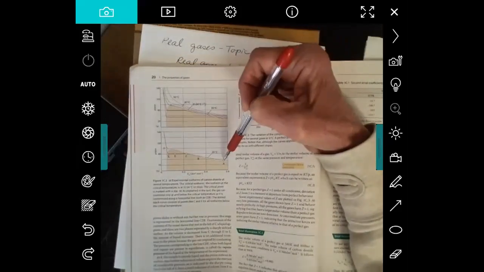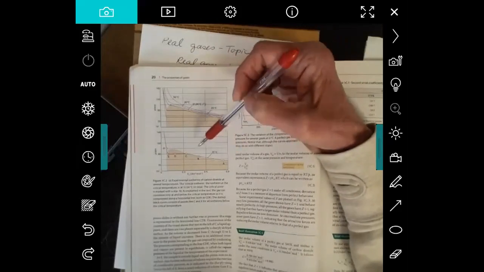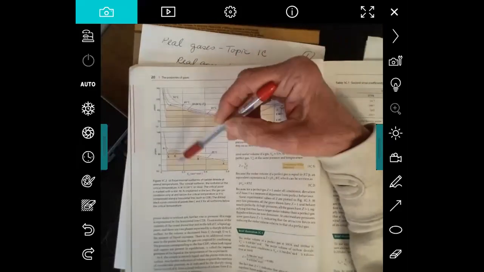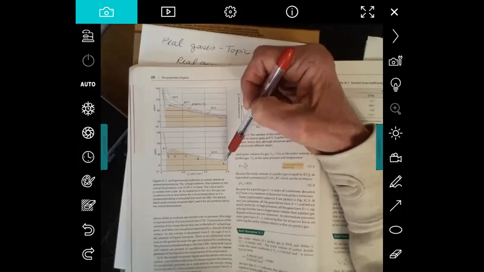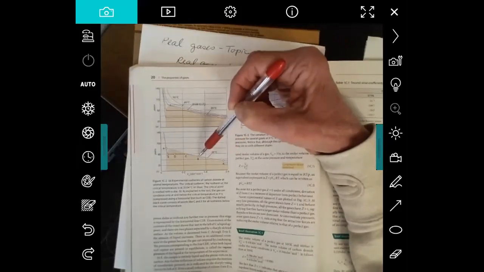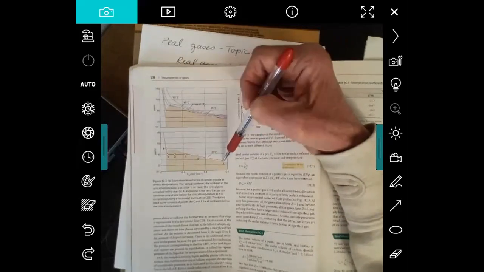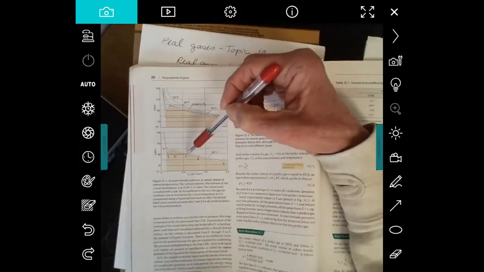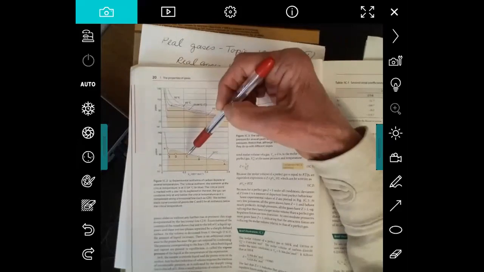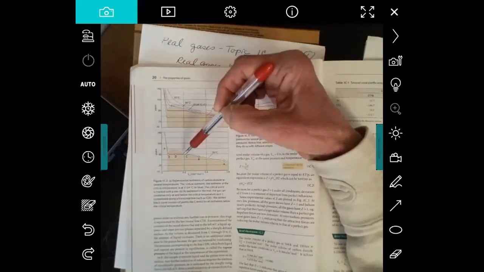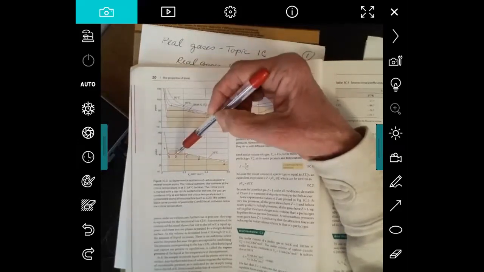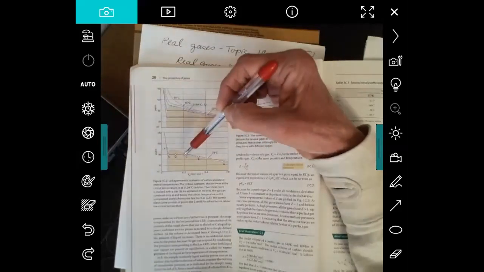So if we take a gas at 20 degrees, whatever gas this is, and look at the volume pressure relationship, as the volume decreases, pressure increases, which makes sense going from A to B. But when we get to C, you notice what happens. You go from C to D, and the volume decreases, but the pressure remains constant.